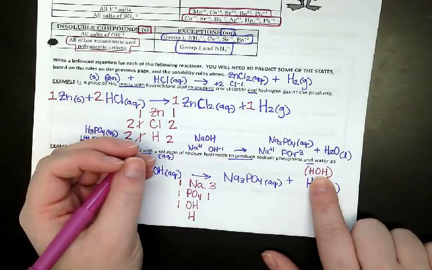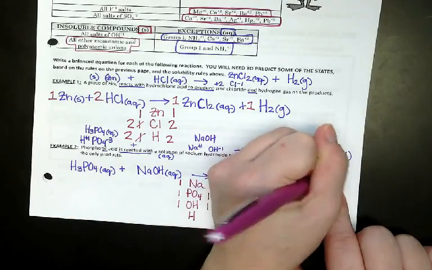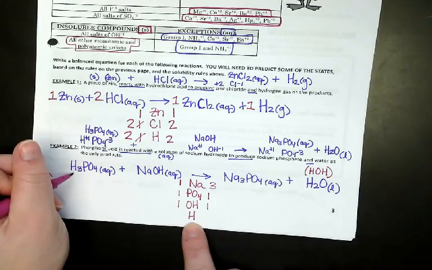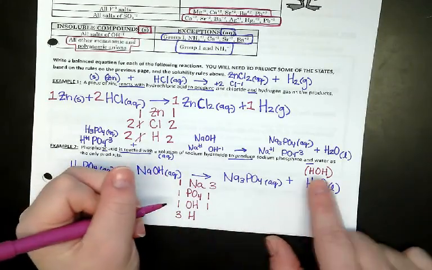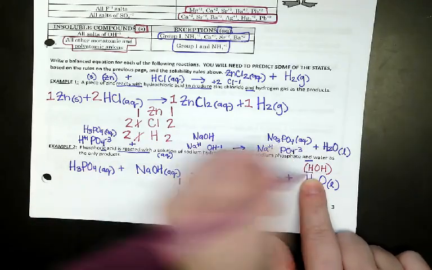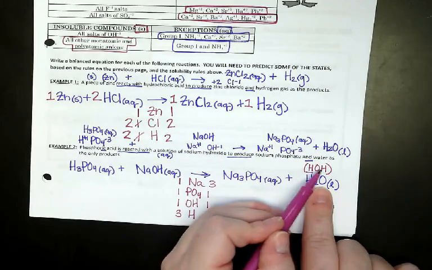How many hydrogens in my reactant? 3. How many hydrogens in my product? 1, right? This hydrogen is part of hydroxide. That doesn't count towards the number of hydrogens. Y'all see that? Okay? This hydrogen was already accounted for in the hydroxide, so I have 1 hydrogen here.